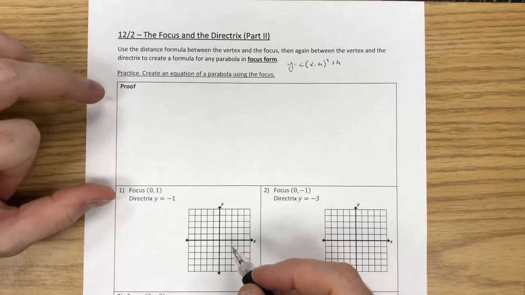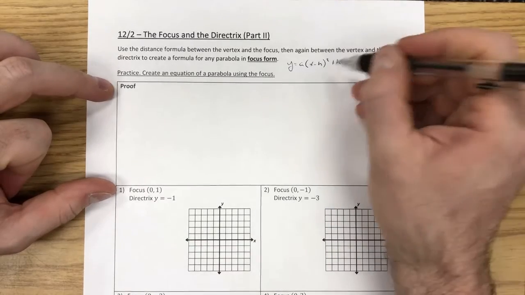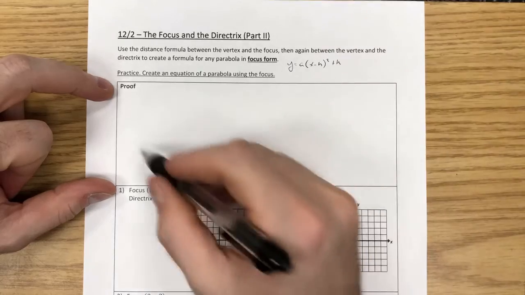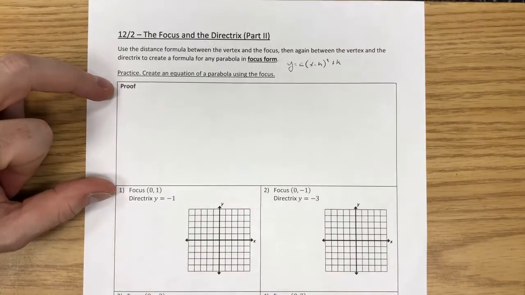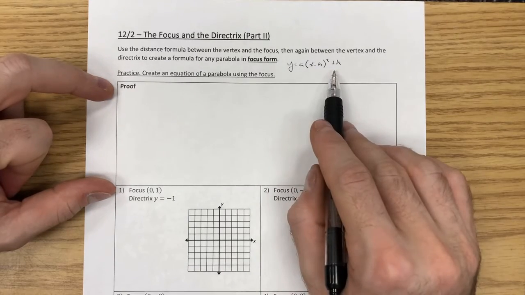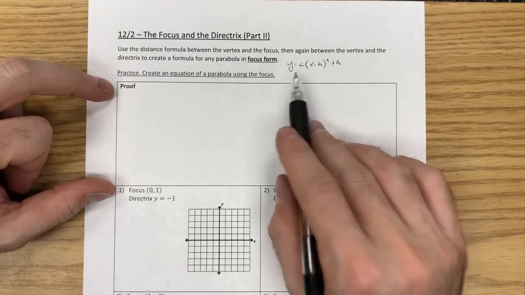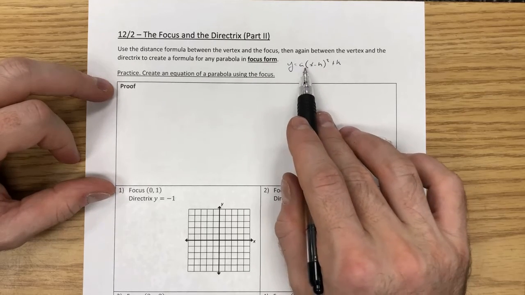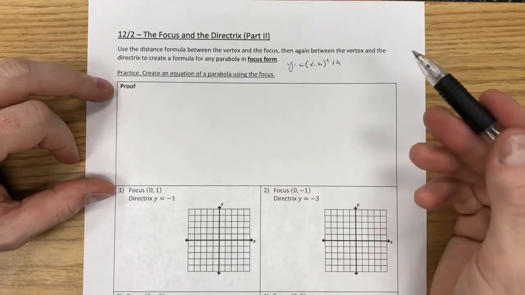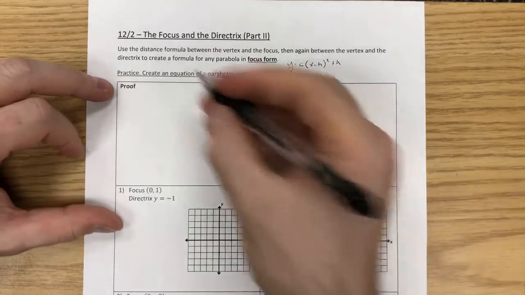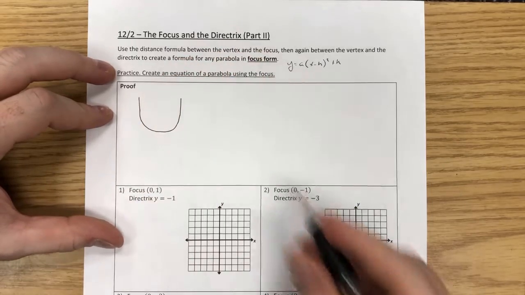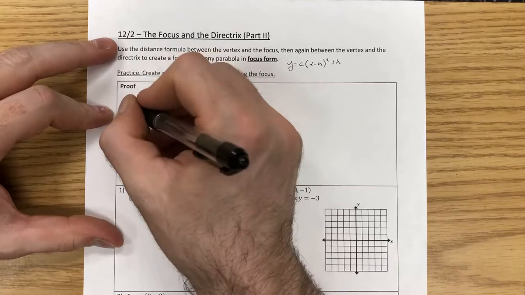So let's go ahead and create a proof that's going to give us a way to do this that's going to be a lot faster. Now, we can derive this process on every single problem, but again, it's a rather lengthy solution to create an equation. What I think would be a better course of action is let's work with the actual generic focus form, create an equation for ourselves so that we can just plug in the information and solve it. So let's take a look at what exactly is a parabola in context of focus form.